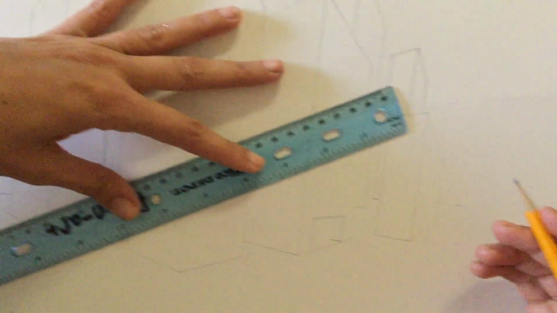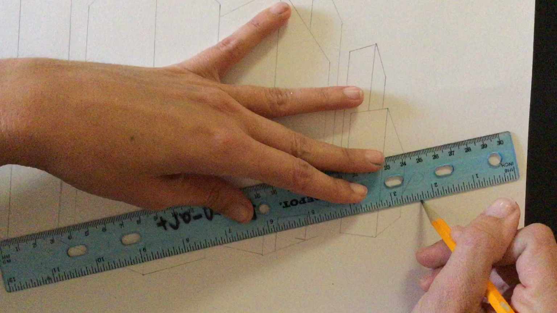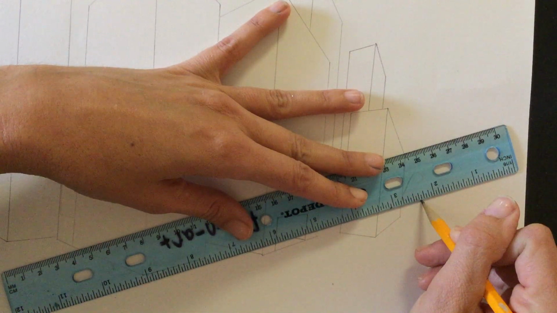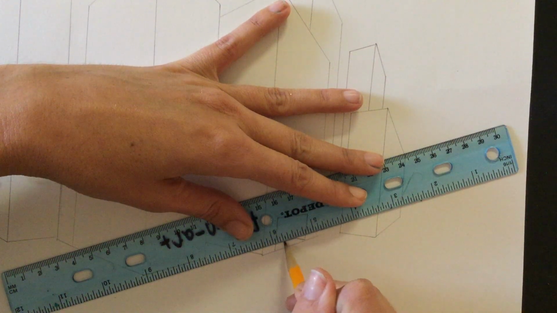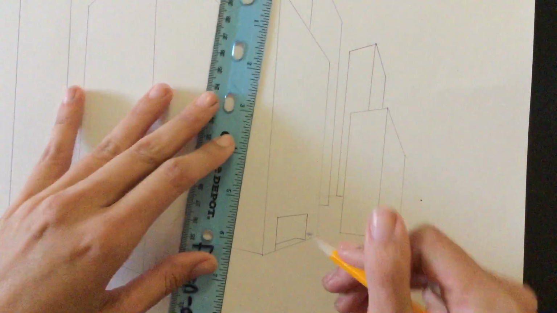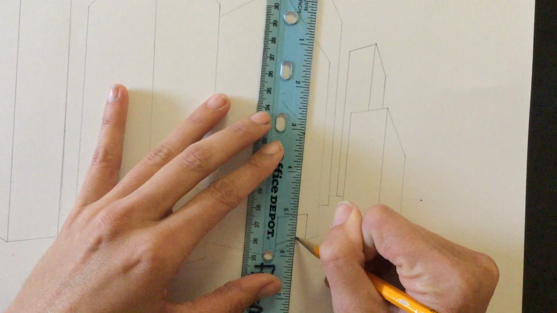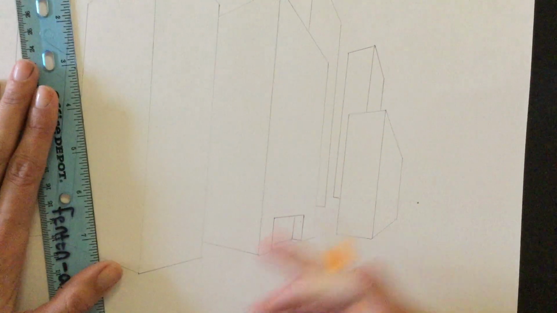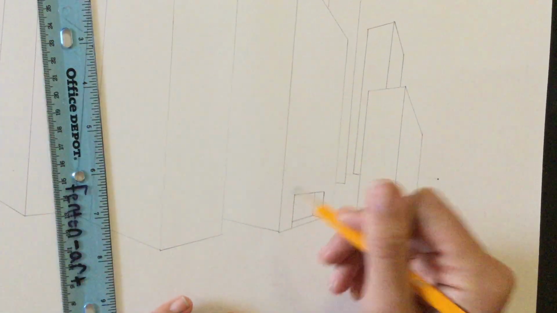Then I'm going to use this vanishing point, the right vanishing point, to draw the other part of the entranceway. And then from that little corner that it made, I'm going to draw a parallel line. So now it looks like I could walk into that building.